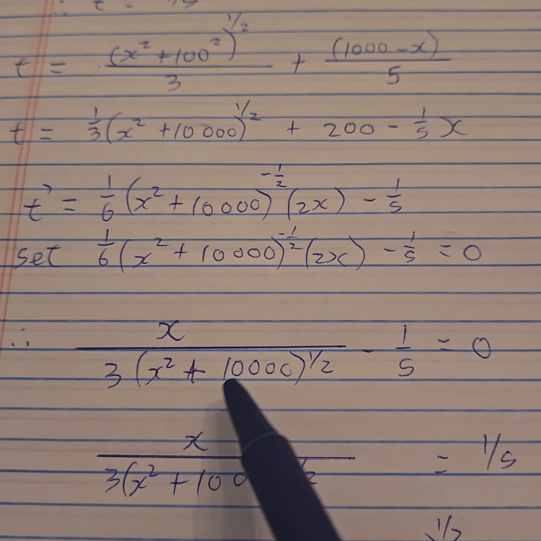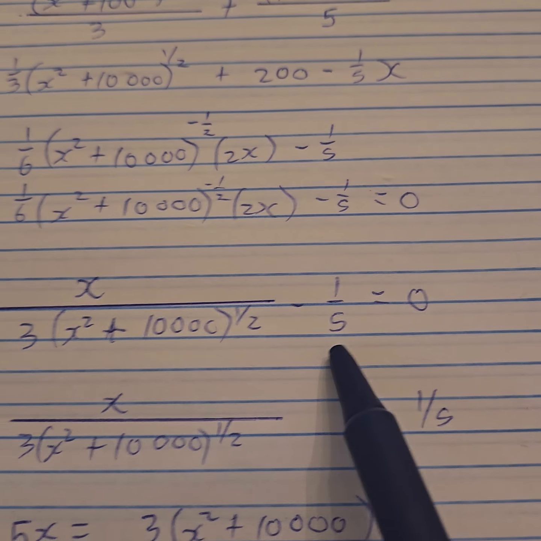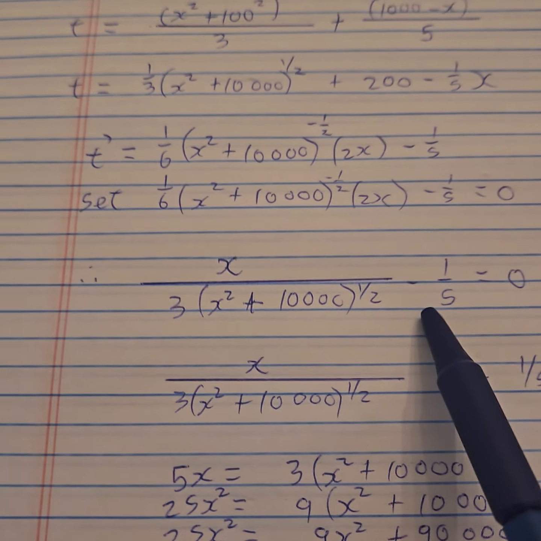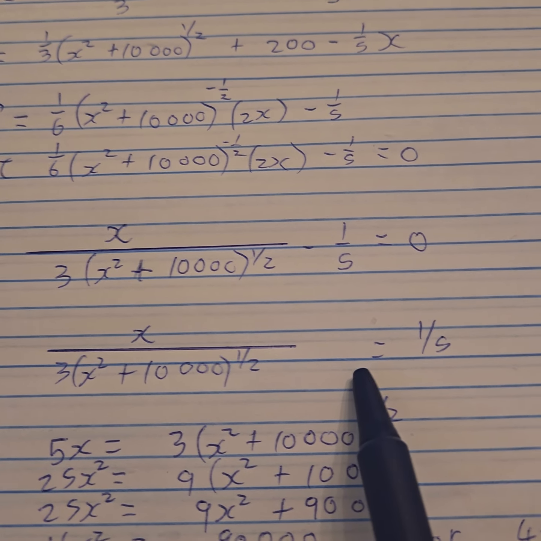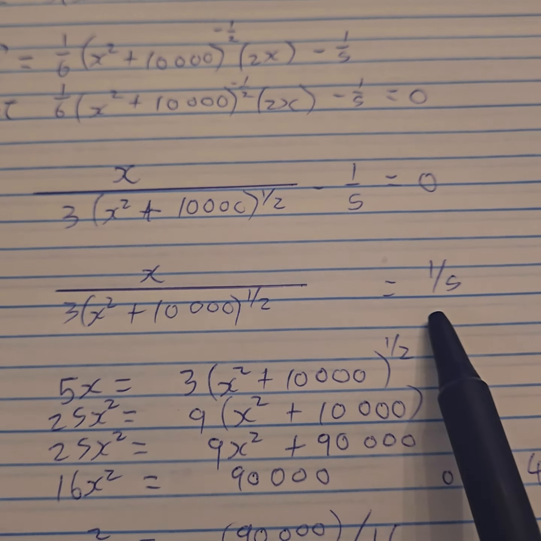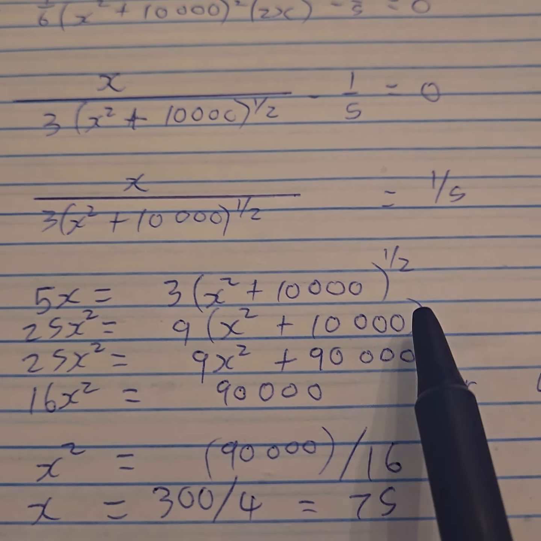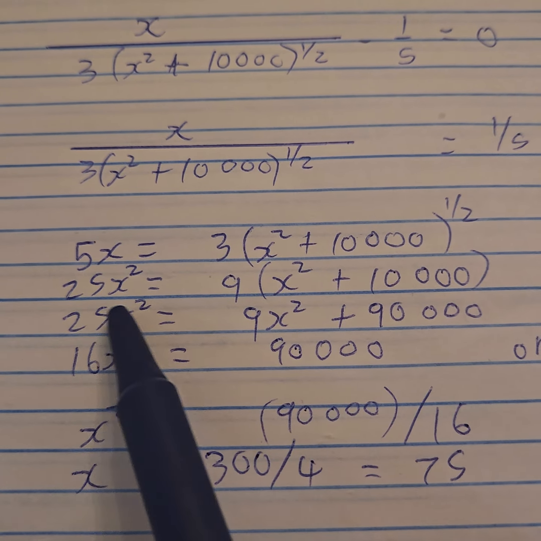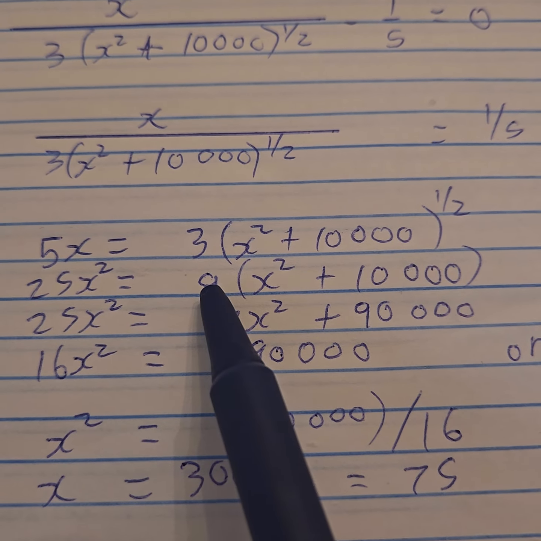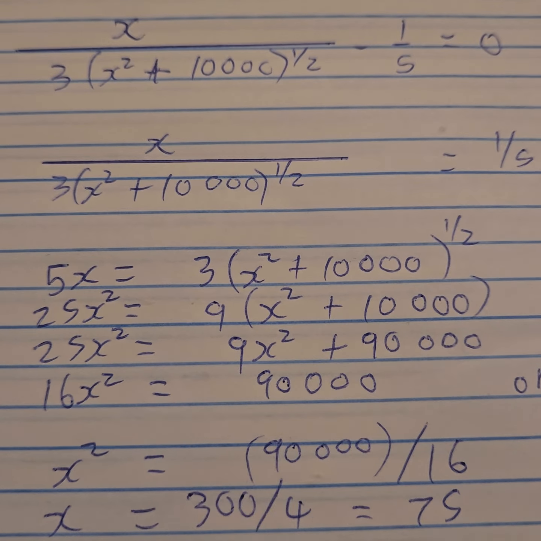And I make that a fraction. Minus a half on top is a half at the bottom. There's minus 5. When I set it equal to 0, it's like, instead of saying minus a fifth equals 0, I'd say equals a fifth. We cross multiplied. And because there's a root sign, if I square each side, it does away with the root sign. So it's 9 times the bracket, 25x squared. And now I'm simplifying.